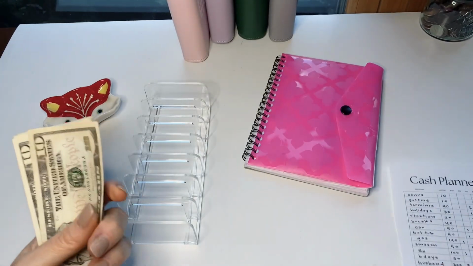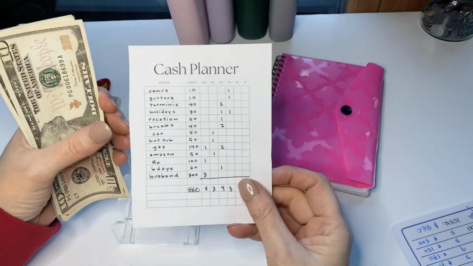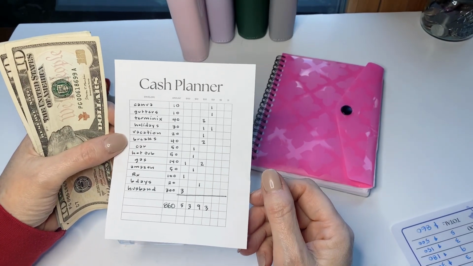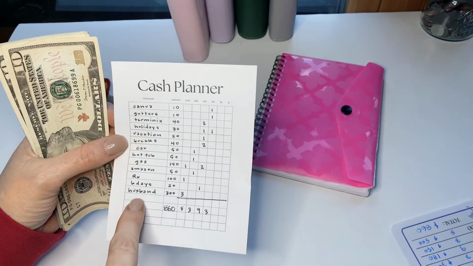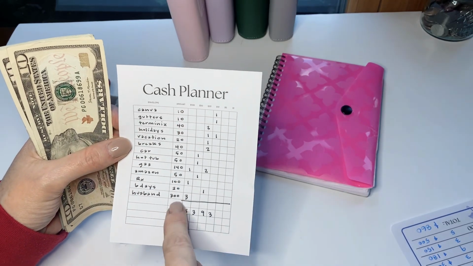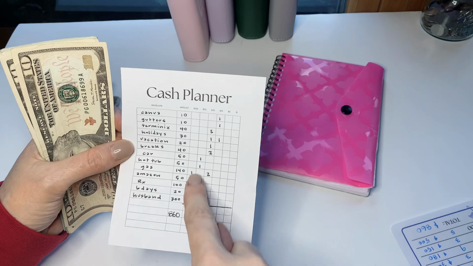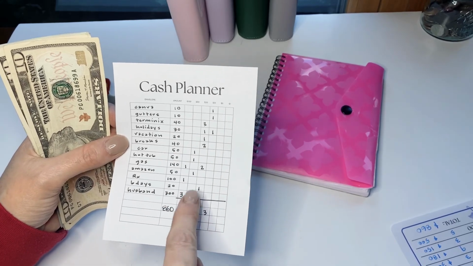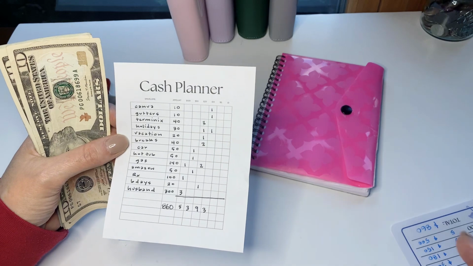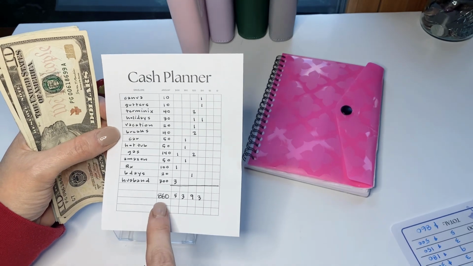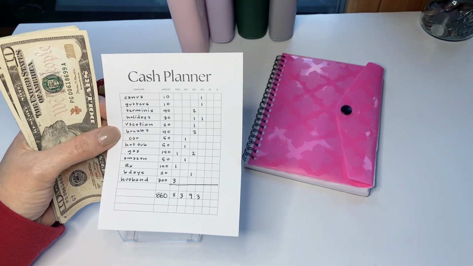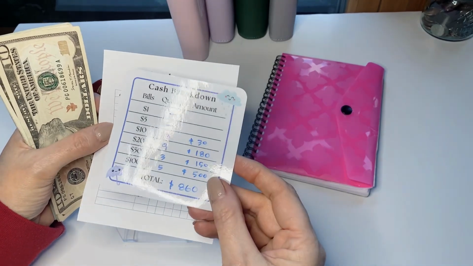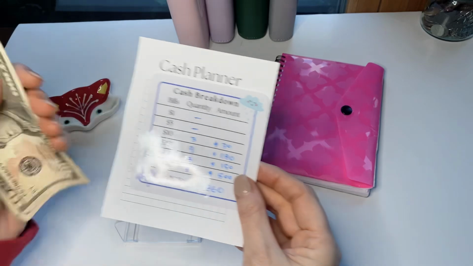So I did my budget and I took all of the things that I wanted to cash stuff and put them on this cash planner. So you can see all the items I have here, the amount that I was taking out. And the cash planner part is where you take all the denominations of the bills that you want, so you can let the teller at the bank know how you want your cash back. So I'm going to be stuffing $860 today. And this is how I broke it down. And then I gave this to the teller and it was super easy and they gave me the cash.